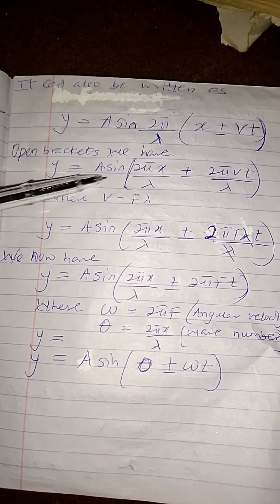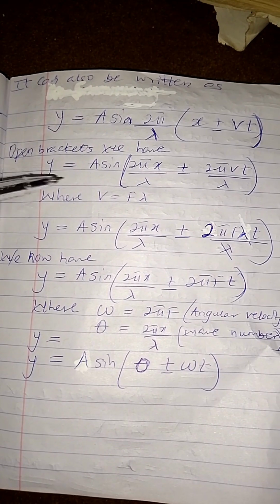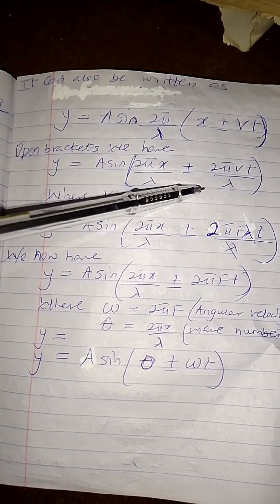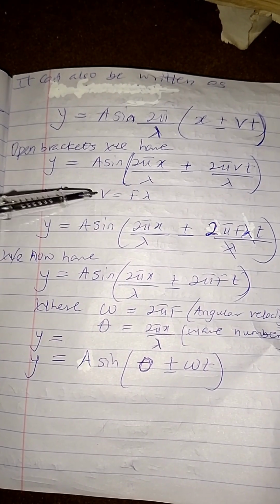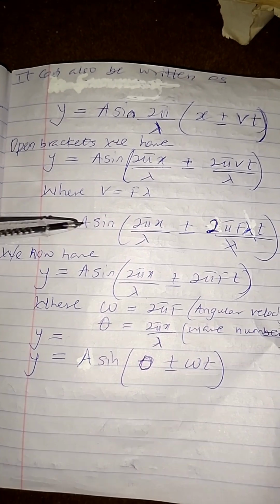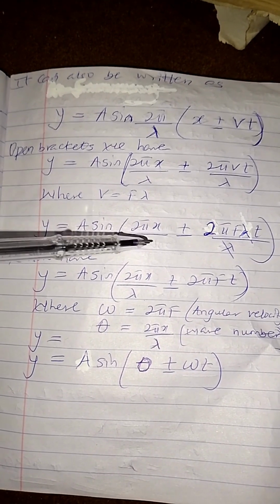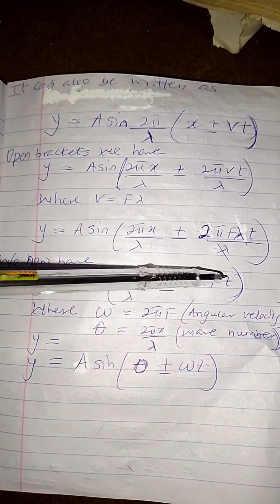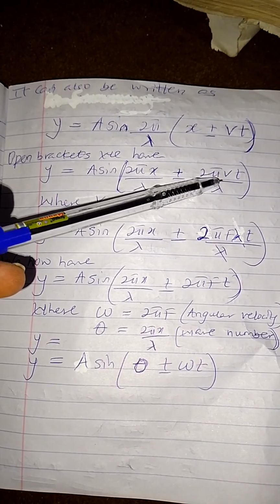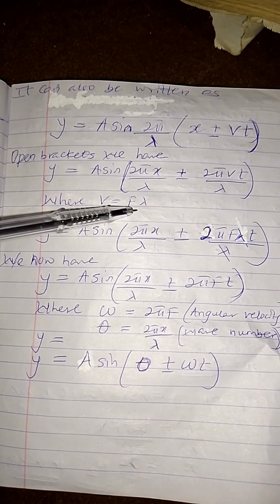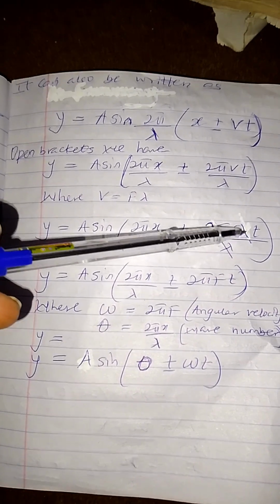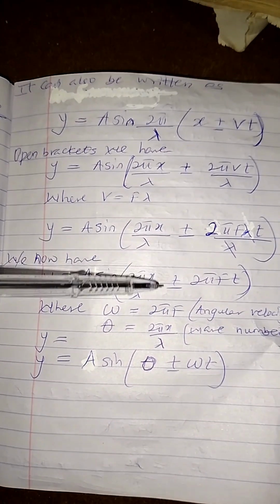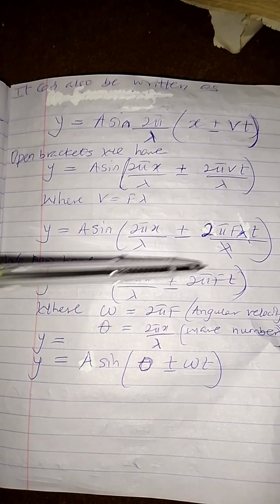The first thing you have to do is to open the bracket with 2 pi over lambda, which now gives us y equals a sine 2 pi x over lambda plus or minus 2 pi vt over lambda, where v is equal to f lambda. We have that y equals a sine open bracket 2 pi x over lambda plus or minus 2 pi f lambda t over lambda. All we did was replace this v, which is equal to f lambda, and put it in this place. At the end of the day, lambda will cancel lambda. We now have that y equals a sine 2 pi x over lambda plus or minus 2 pi ft.